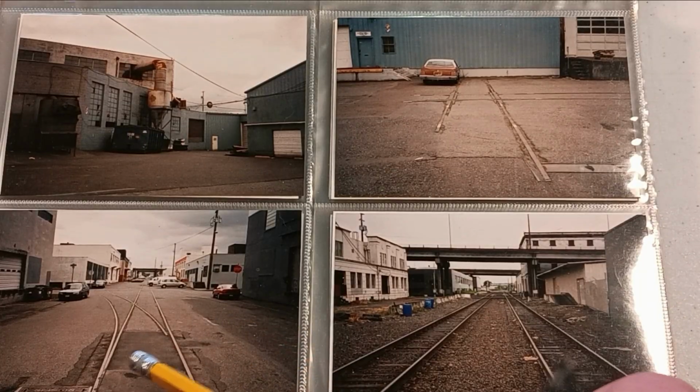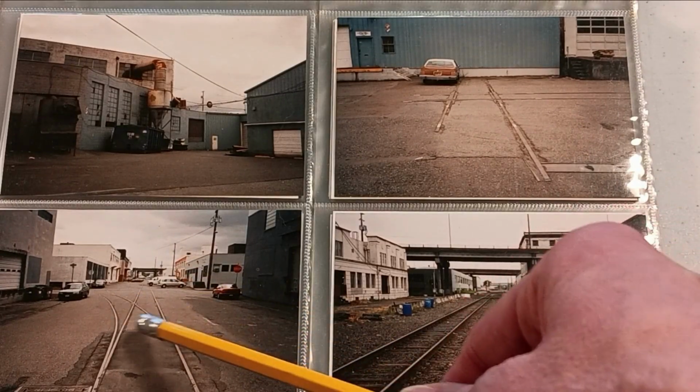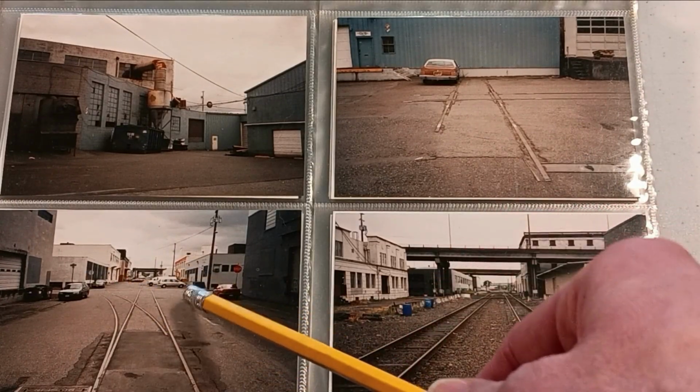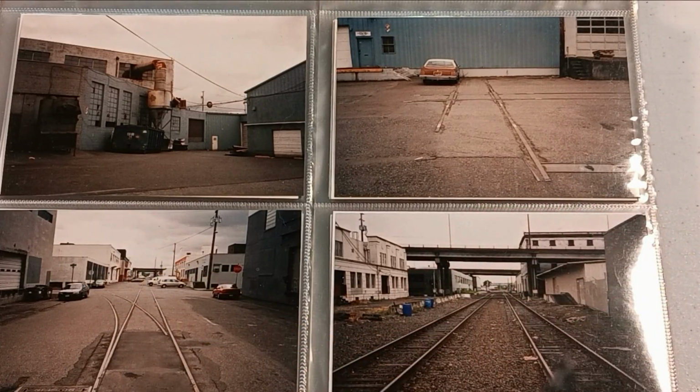Another example here, we're in the street again on 2nd Street in East Portland. You see the old tracks. You can see where loading docks used to be, where loading docks are, as an example. Another example is here, facing a road crossing, crossing the Southern Pacific main line at the time.